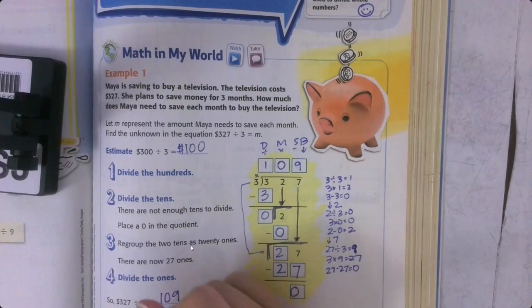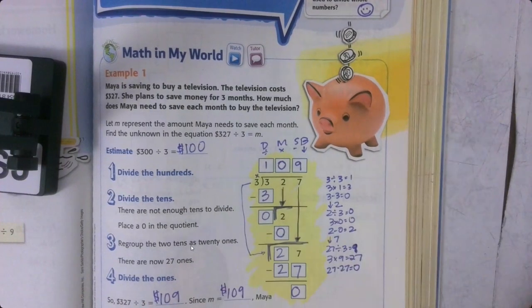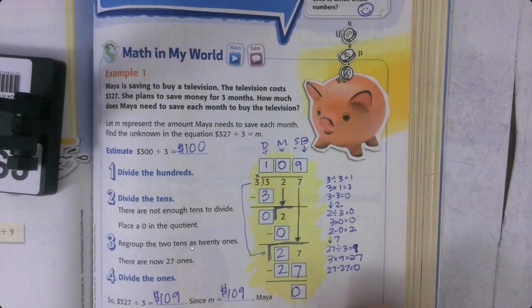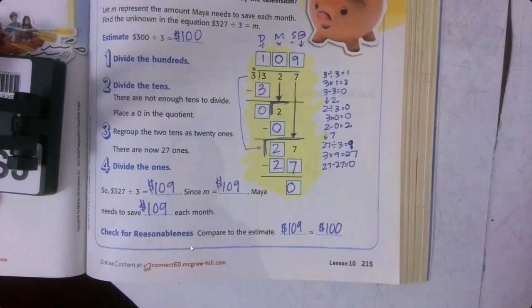So she needs to save $109 per month in order to have enough for the television after 3 months. 109 is very close to 100. Therefore, our estimate makes sense. Our answer makes sense.